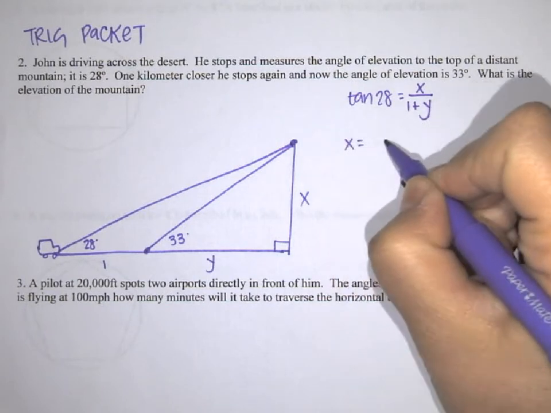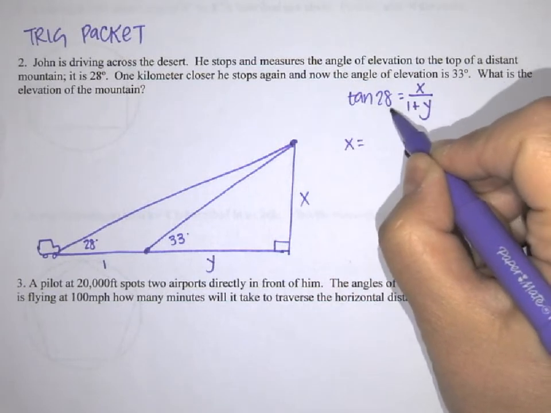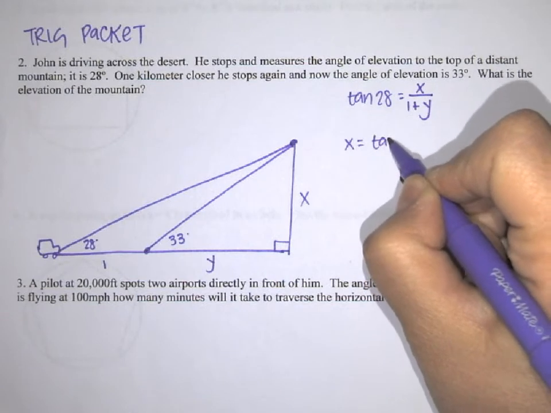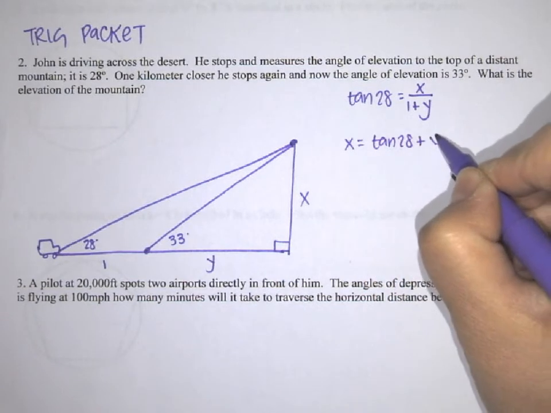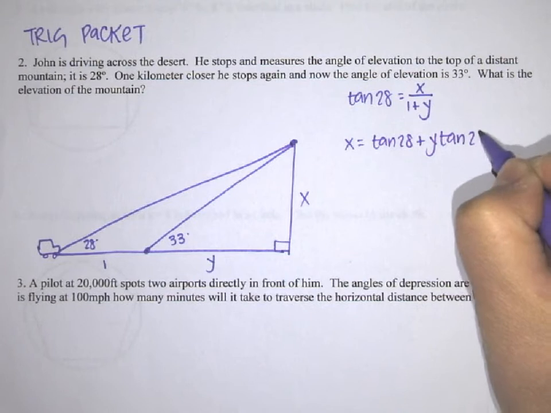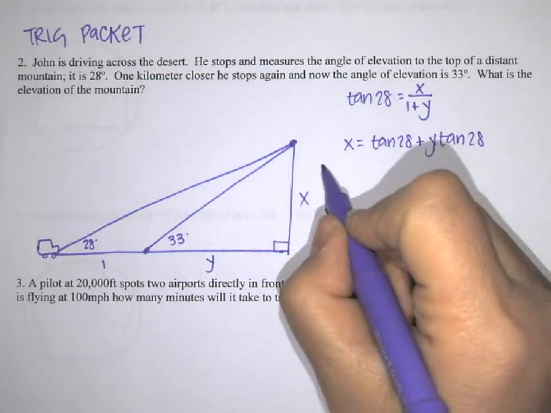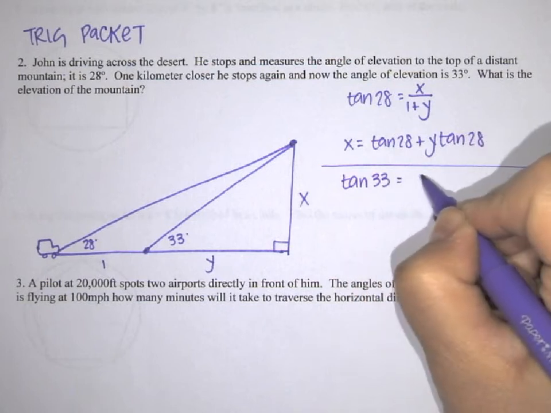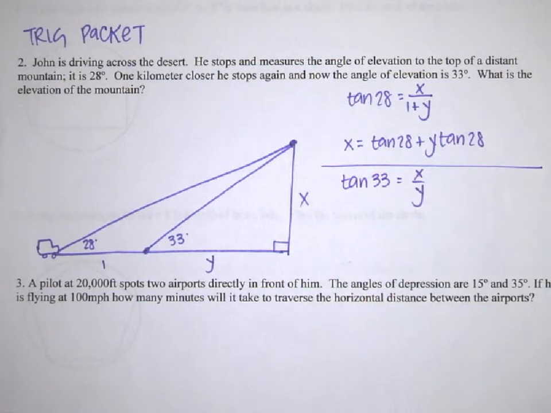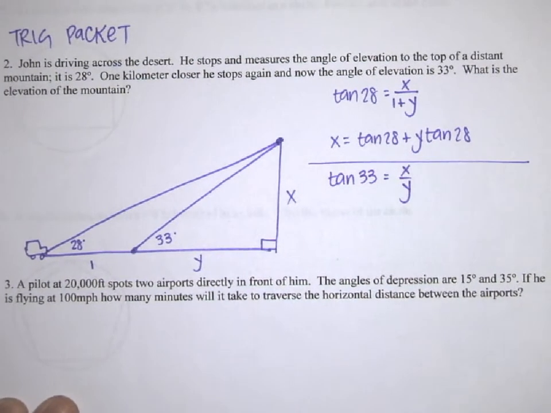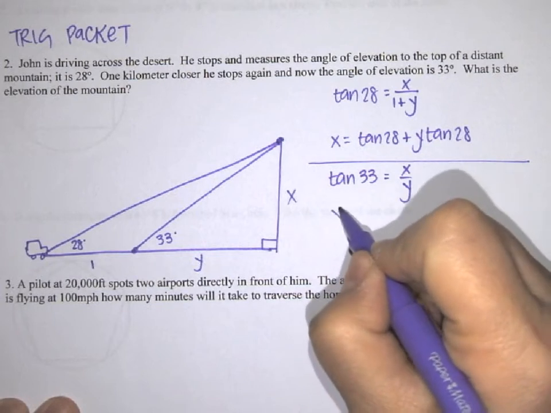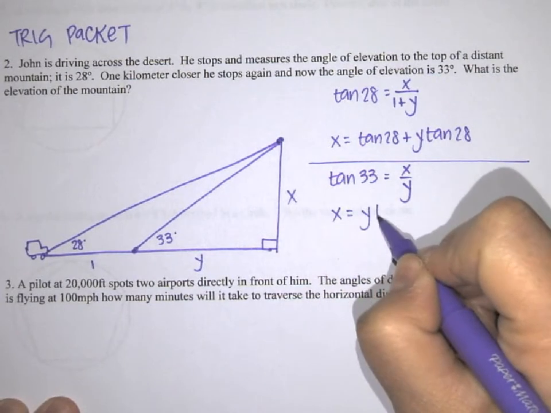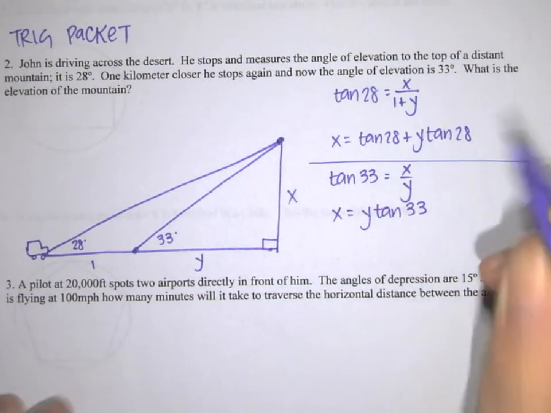Cross multiply, I'm going to distribute the tangent, so tangent of 28 plus y times tangent of 28. The second one is tangent of 33 equals opposite over adjacent, and then we will cross multiply again and get y times tangent of 33.